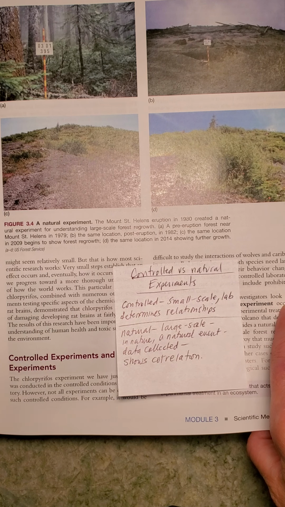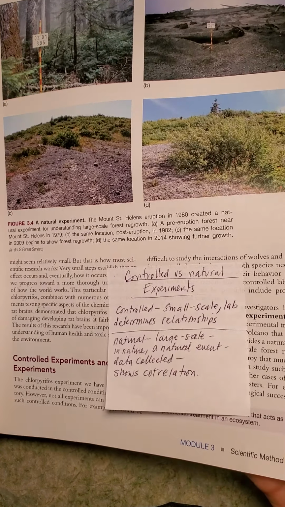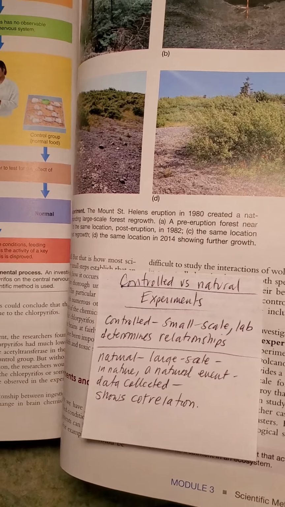We actually collect data, we observe, right? We make observations and we collect our data. And in the end, when we are all said and done, this kind of experiment shows correlation.